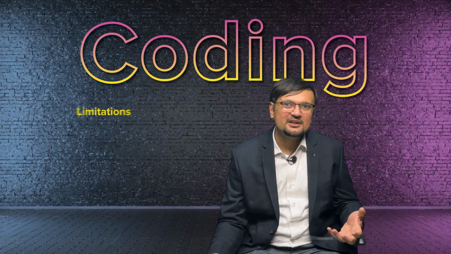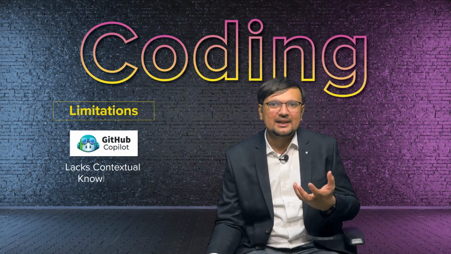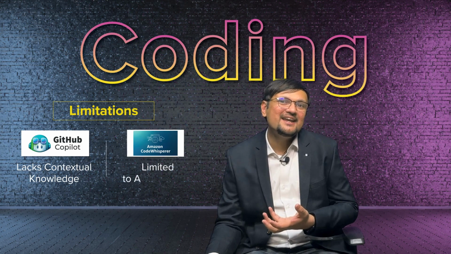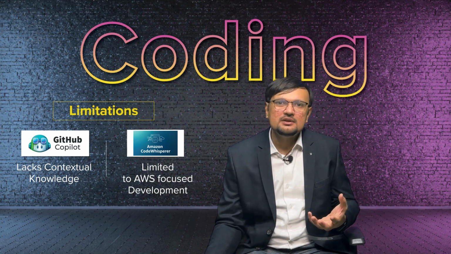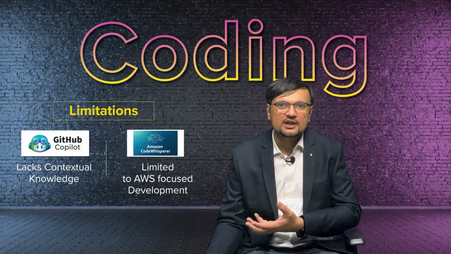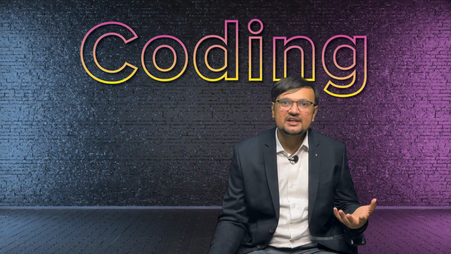What are some of the limitations? Somewhere I feel that GitHub Copilot lacks understanding of context, whereas CodeWhisperer is highly tuned towards AWS services. So as an individual, you need to decide which route to take. If you are building an application that is going to be deployed on AWS, in my view, opt for CodeWhisperer. If you are deploying a very Azure-centric application, in my view, Copilot can do a better job at it.